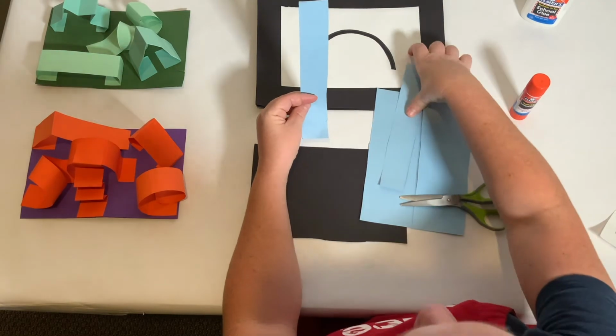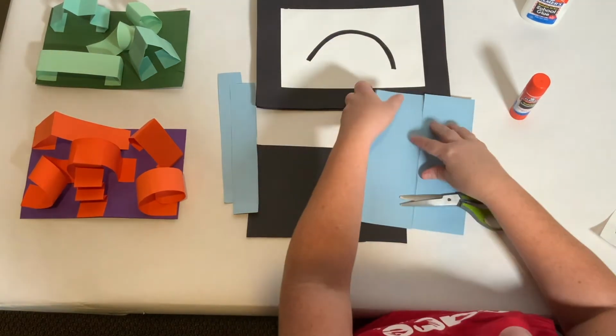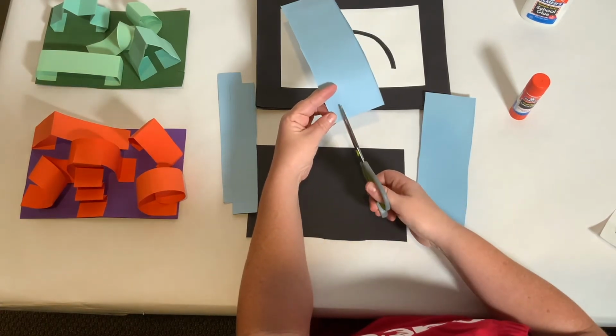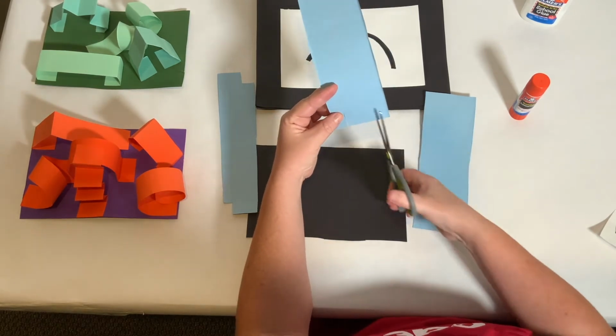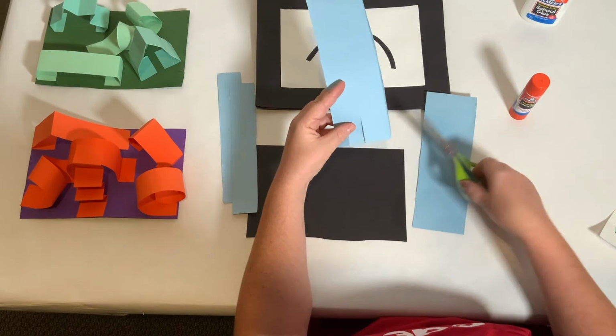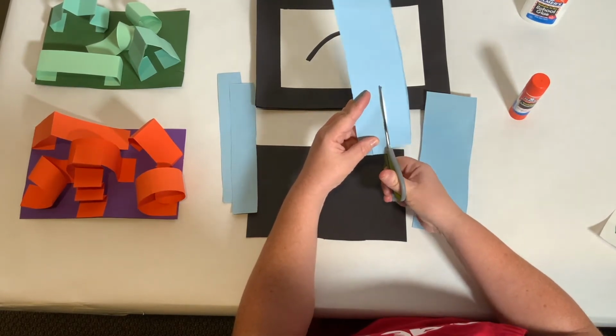How's that? Looks good, huh? We're going to do that for all of them. So find the middle from here to here. Would the middle be right there? No, that's too small, huh? So I think the middle is right here. That's where we're going to cut. The middle from the left to the right.